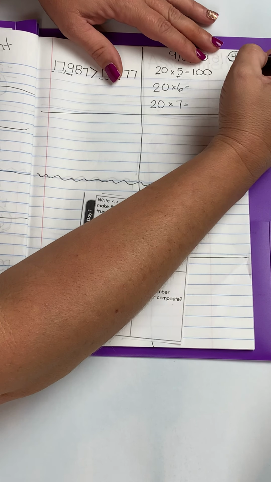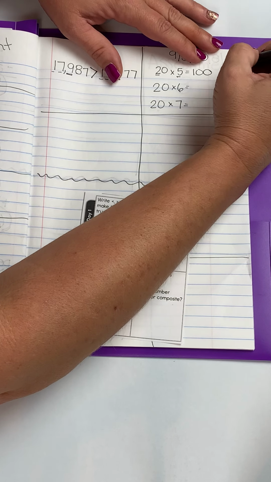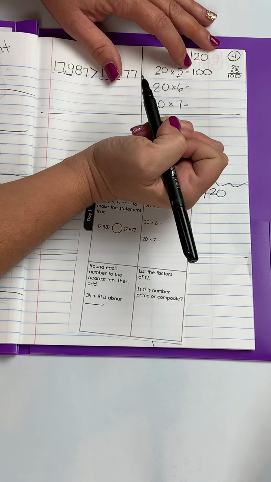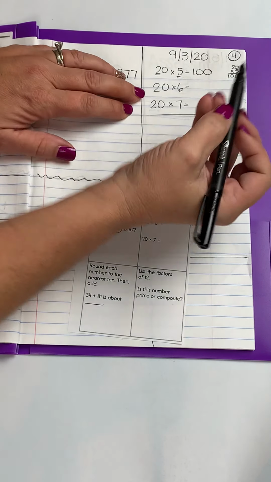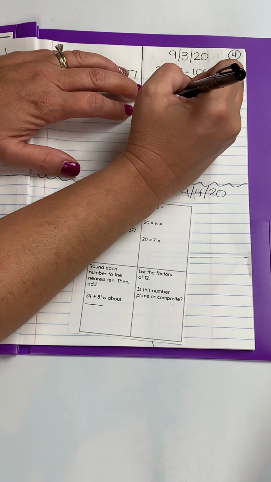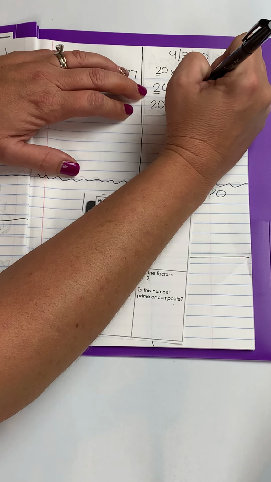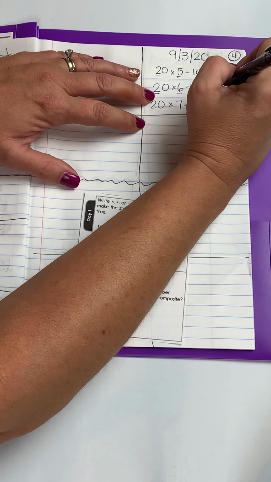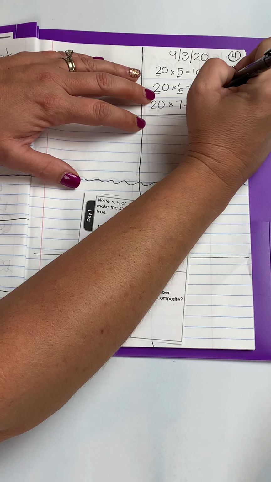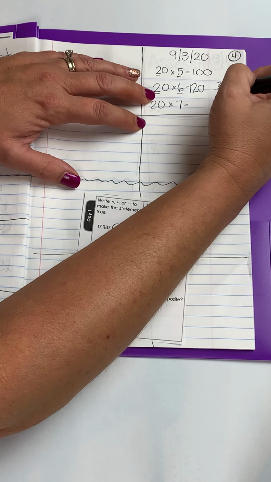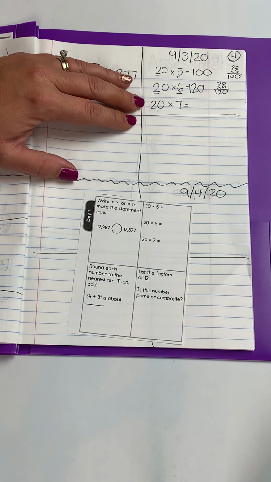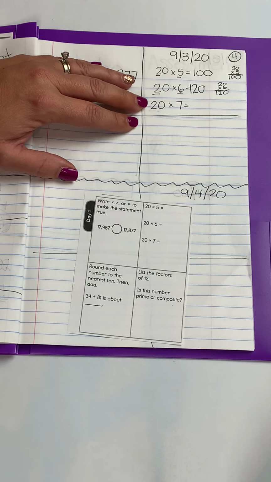I'm not sure how well you can see that. 5 times 0 is 0. 5 times 2 is 10. So your answer is 100. If we do this one, we can say 2 times 6 is 12, and then pop that 0 on the end. So 120. You can also do it 20 times 6. 6 times 0 is 0. 6 times 2 is 12. Do you see how you're getting the same answer no matter which method you use? It's just whichever makes the best sense to you.